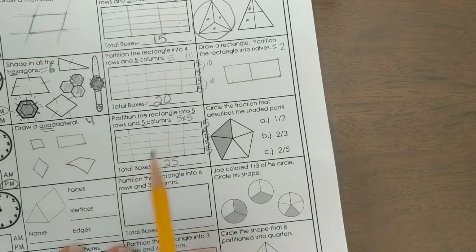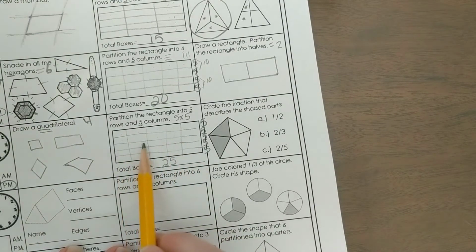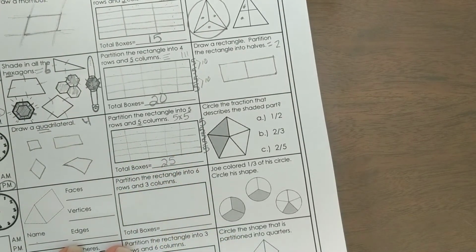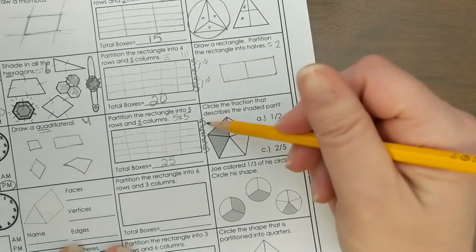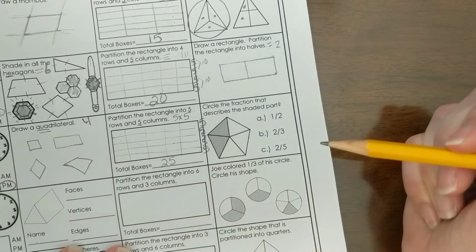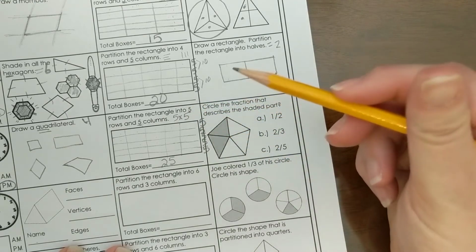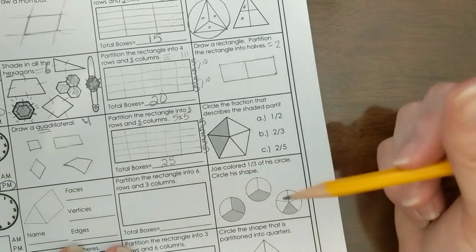That is much faster than counting each box one at a time. 1, 2, 3, 4, 5, 6, 7, 8, 9, 10, 11, 12, 13, 14, 15. See how long that's taking me? But if you know how to count by 5s and add by 5s in your head, that's so much faster. So this is why multiplication is a quick way to do adding, if you're adding the same number over and over again.